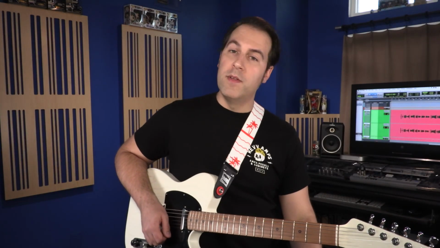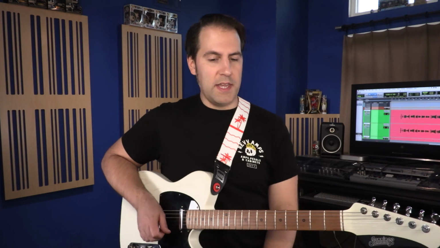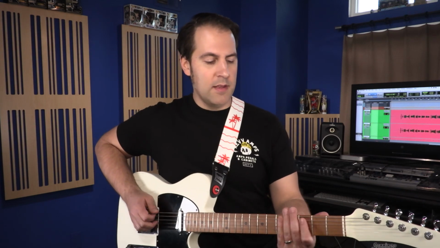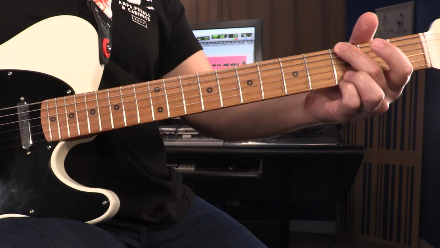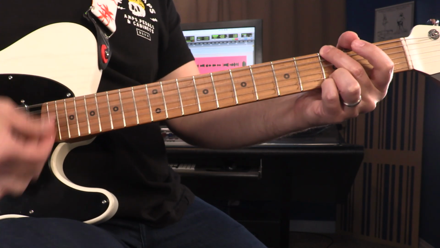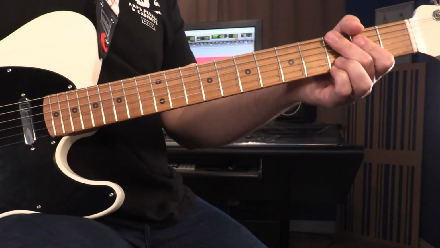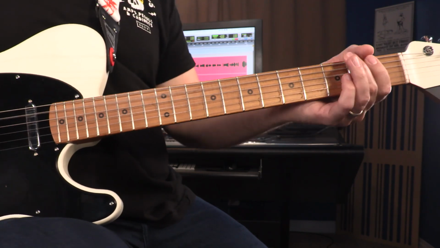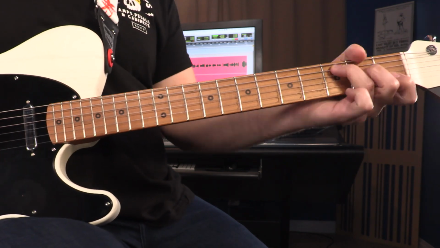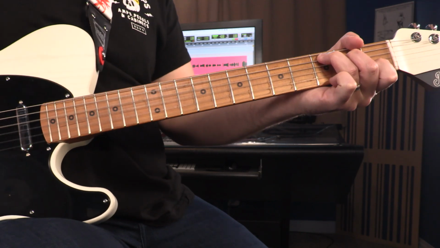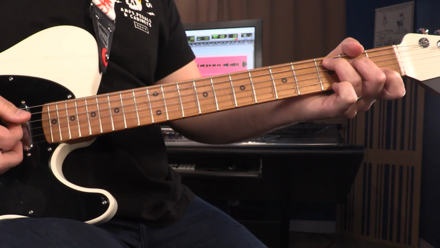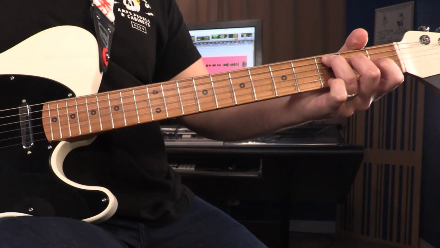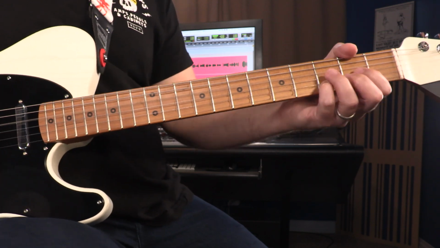But what about the major chord counterparts here? Well, first we have our third, so let's count that up. E, F sharp, G. So G major. Then we have our 6. 1, 2, 3, 4, 5, 6. C major. And then our 7th, which is going to be D.